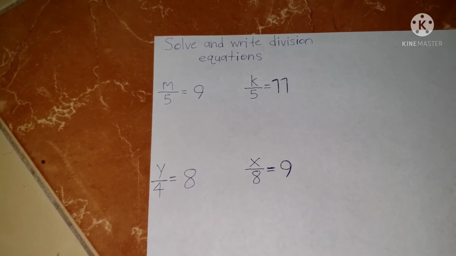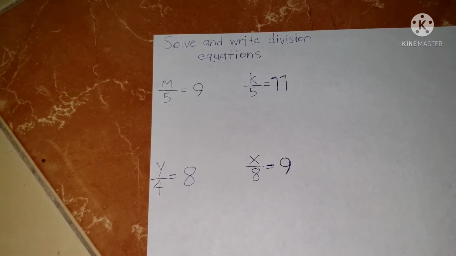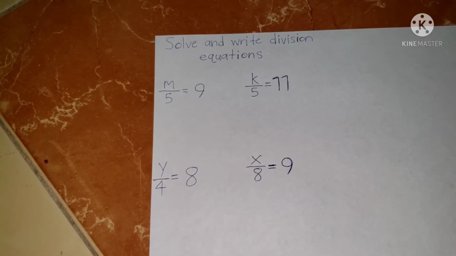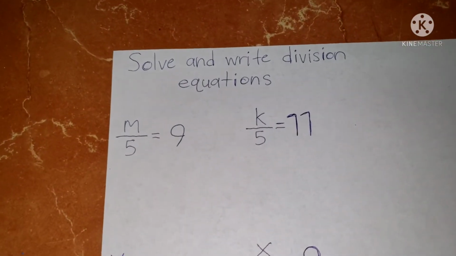Basically, it's like the other three that I taught you, like multiplication, but for this one it is division. Well, anyways, I'll show you how it works in this video.